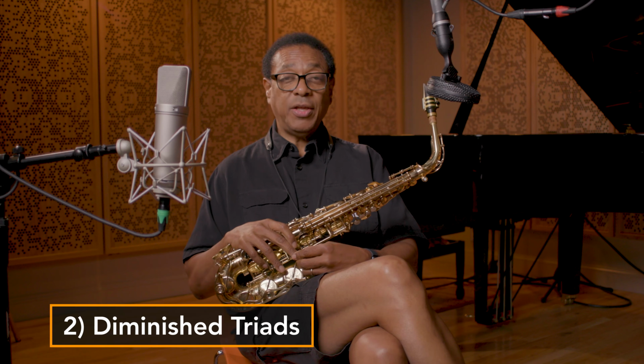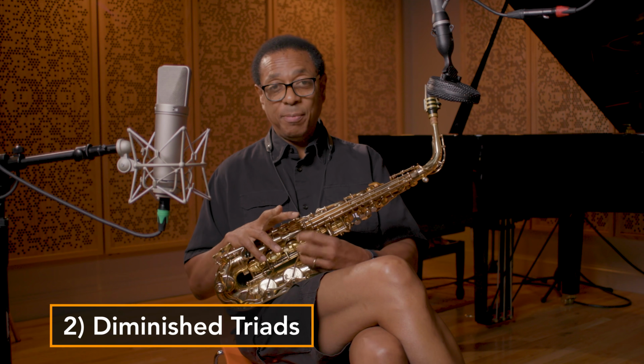Part of vocabulary building with a diminished scale is to break it down into triads. There are 4 triads in a diminished scale. So when you take those 4 triads and you start manipulating them and pairing them together, you can get some really interesting phrases and some cool sounds.